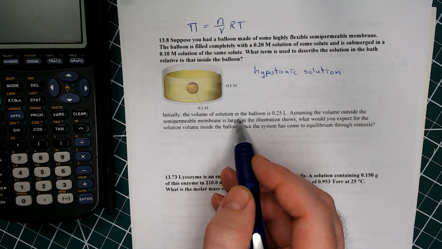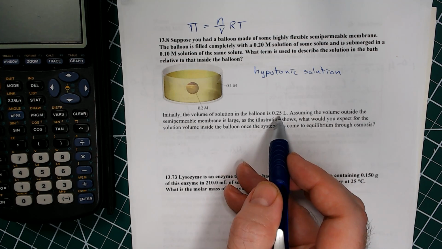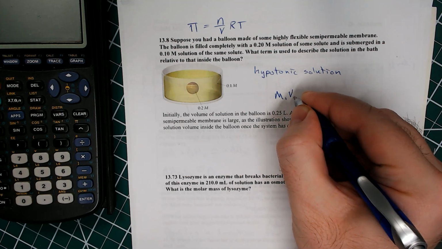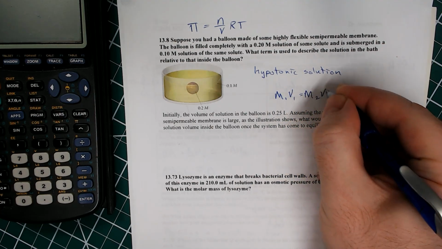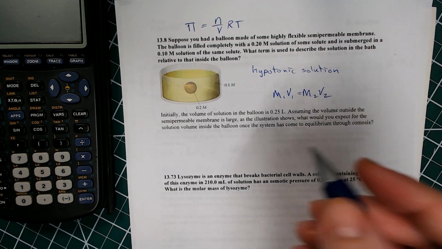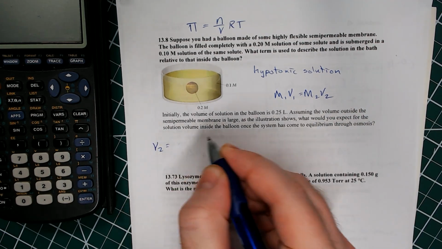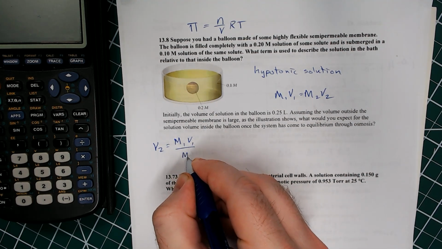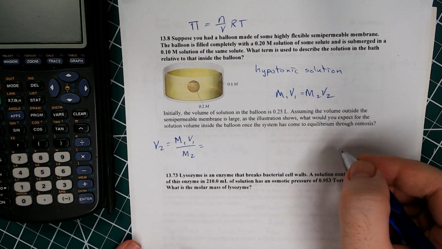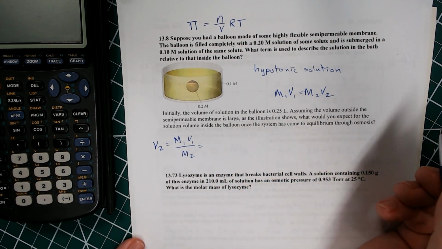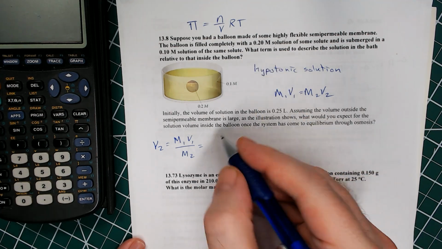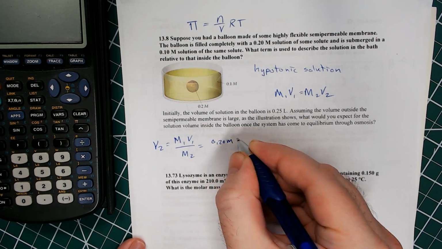So initially the volume, this is V1, the initial volume, is 0.25 liters. We are going to use our dilution equation, M1V1 is equal to M2V2, and we're solving this for V2. So V2 is equal to M1V1 over M2. M1 is our initial concentration inside, and that initial concentration was 0.20 molar.